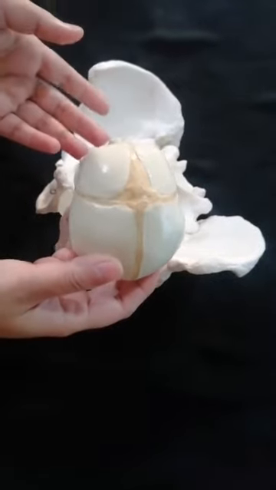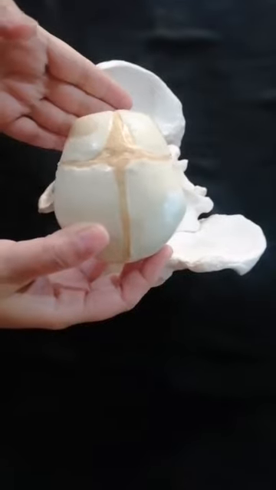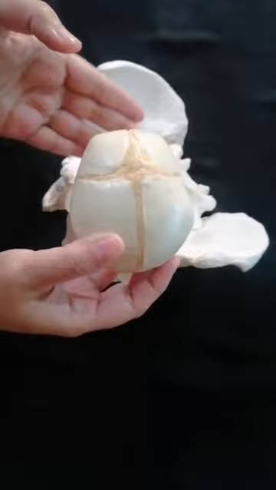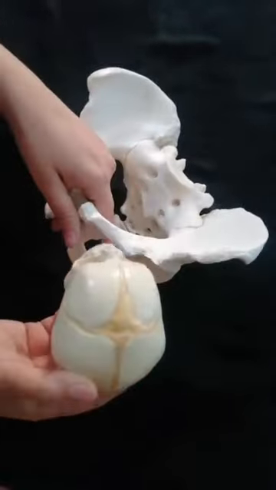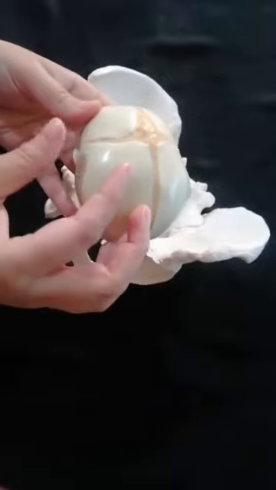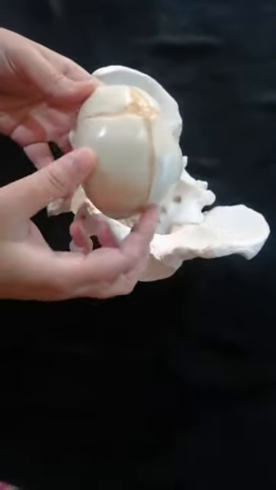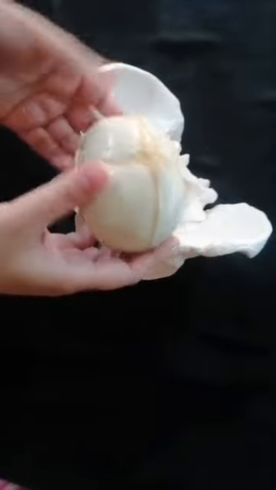So the mechanism of labor is basically the alteration in the fetal attitude, position of the presenting part and fetal body during passage of the fetus through the birth canal. This is the birth canal and this is the fetal head. So a number of changes, cardinal movements basically, occur in the fetal head while passing through the birth canal. This is called the mechanism of labor.